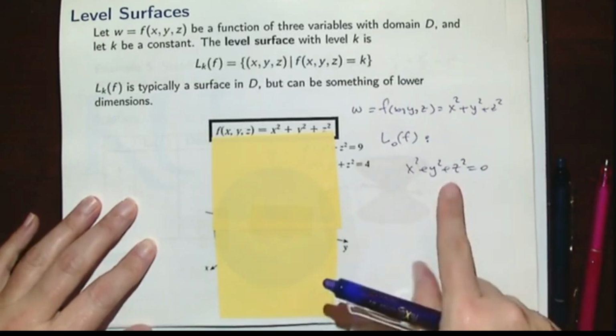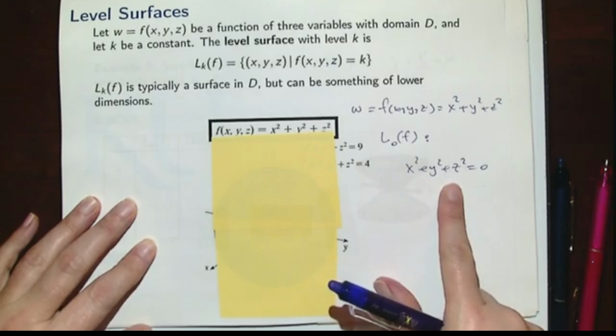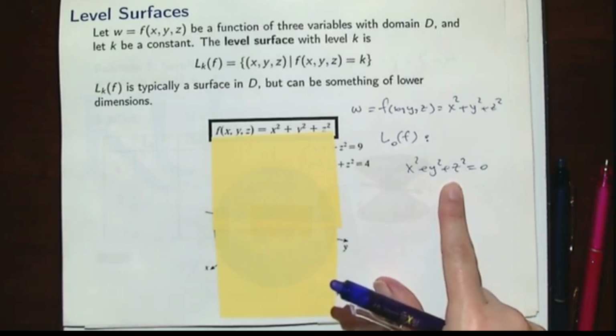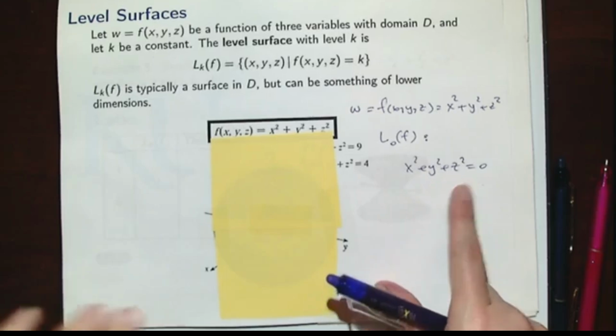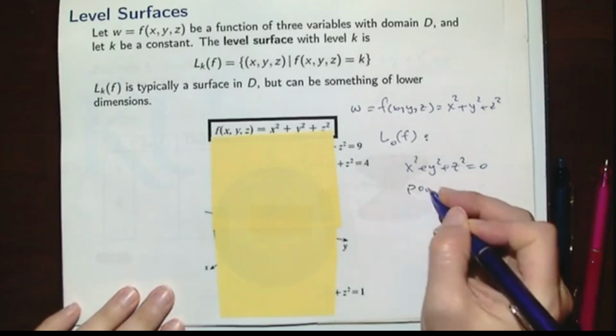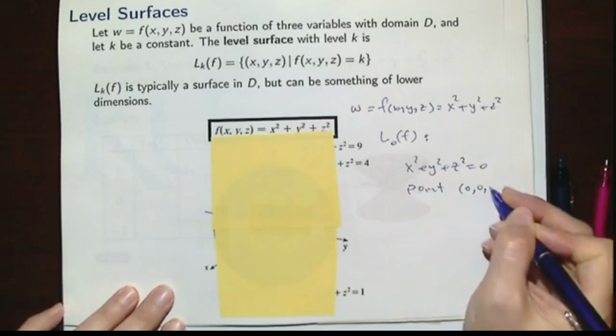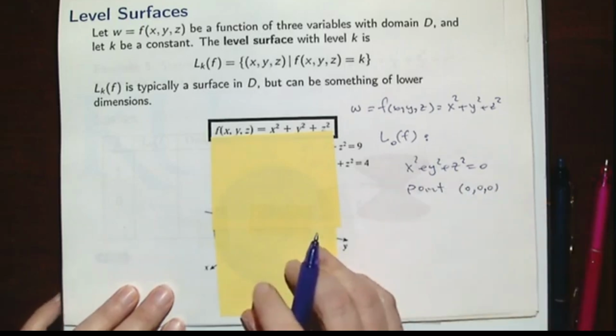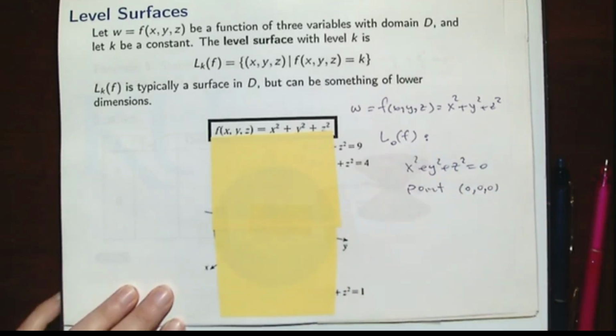Do you guys know what this shape is? It's just a point, right? It's just a point. Point 0, 0, 0. Fair game? Now, ask me another level set.